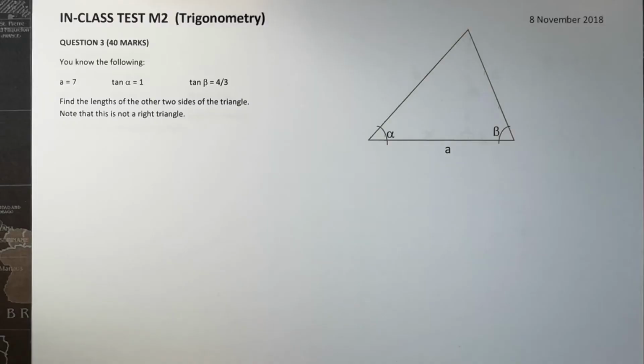I will read the question. You know the following: a equals 7, tangent alpha equals 1, tangent beta equals 4/3. Find the length of the other two sides of the triangle. Note that this is not a right triangle.